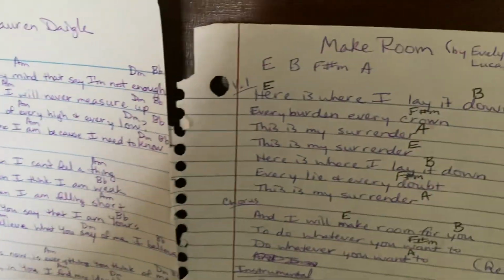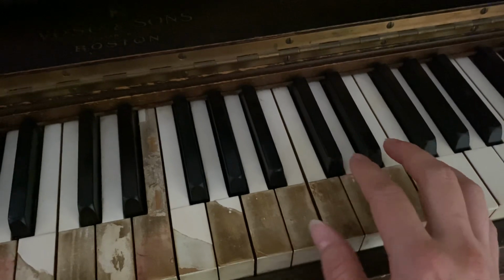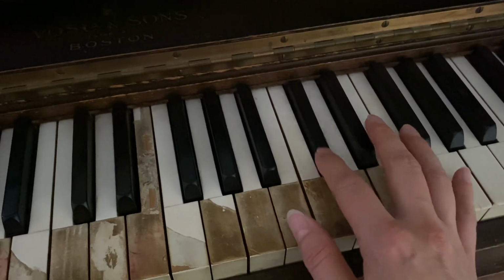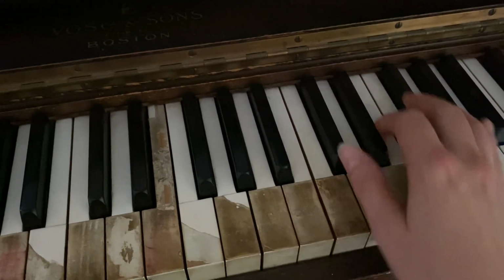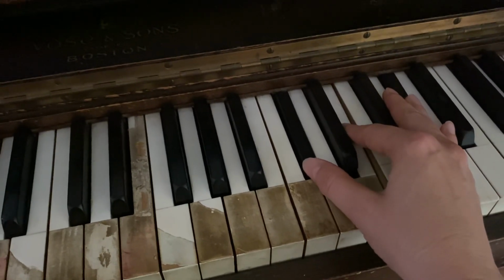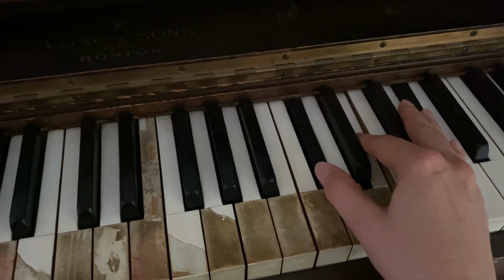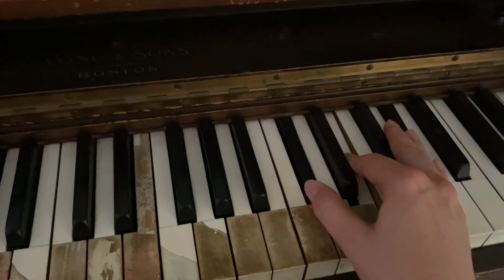Okay, so it has E and it has B. Your 6 would be something else here, a C sharp minor, but they didn't use that one. They used F sharp minor.